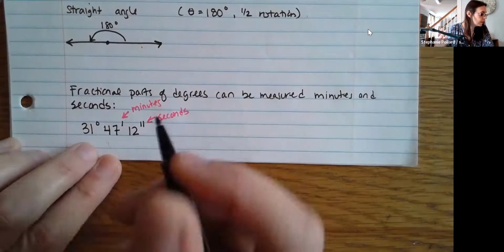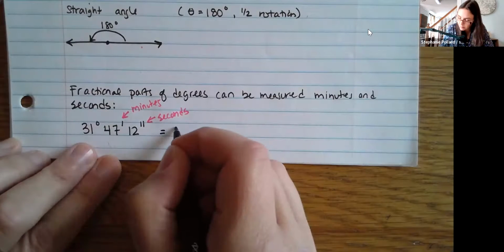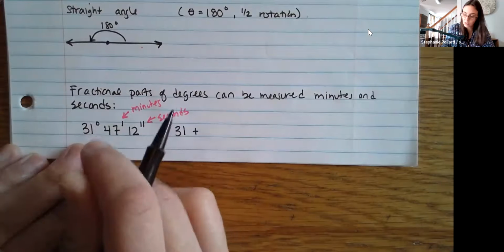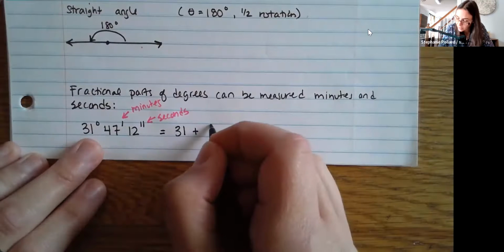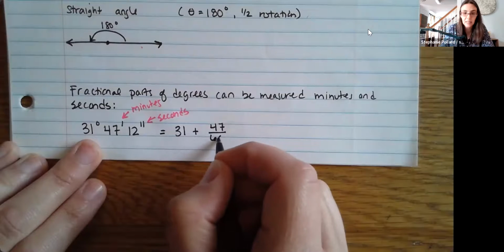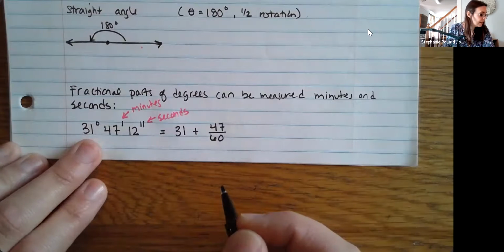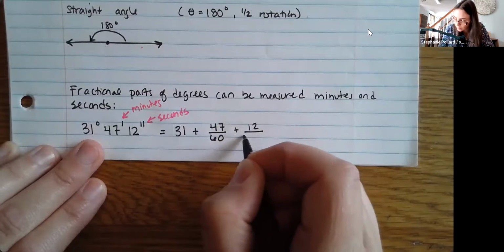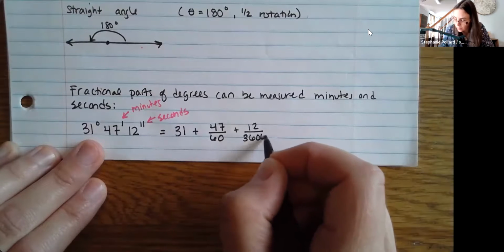The 31, the degrees part, stays. For the next part, if you think about minutes, there's 60 minutes in an hour, so you divide that by 60. For seconds, we take that and divide it by 3,600.